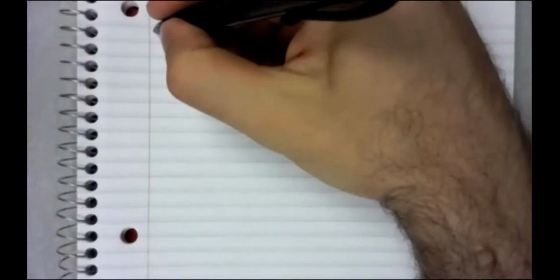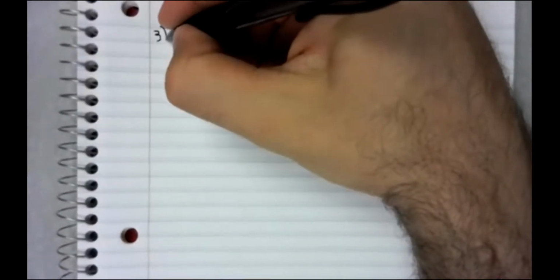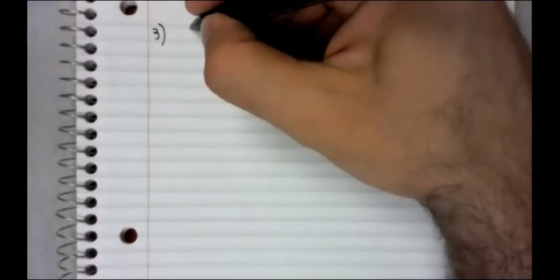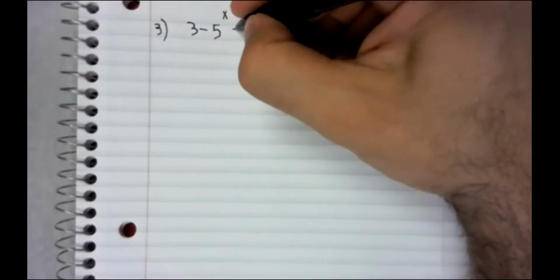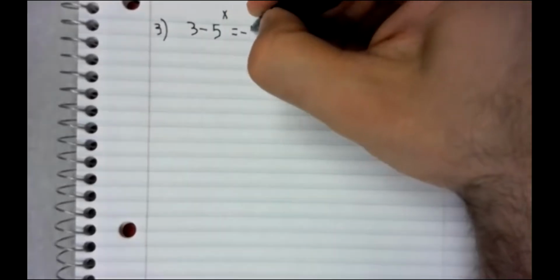Okay, let's do some homework from section 6.6, the exponential part of section 6.6. So problem 3, I can understand why this is giving people trouble.